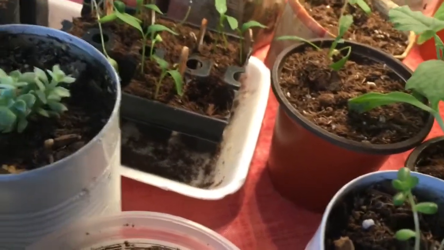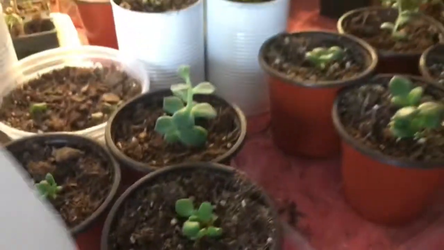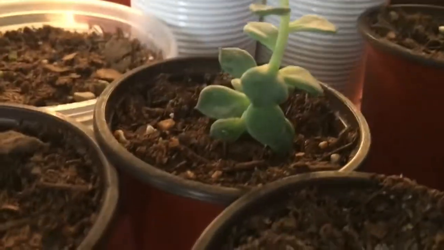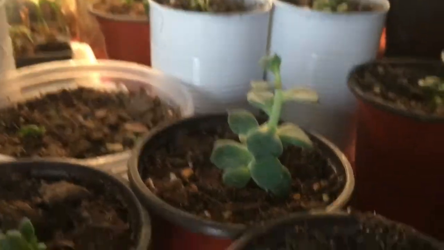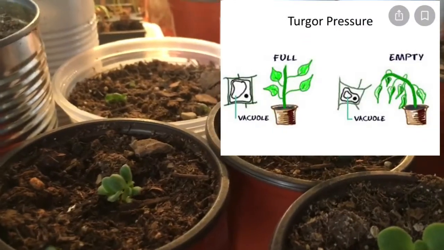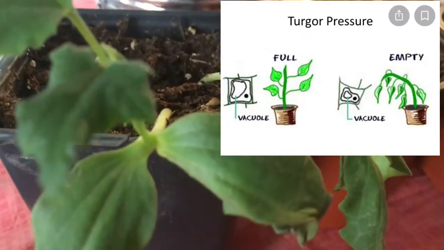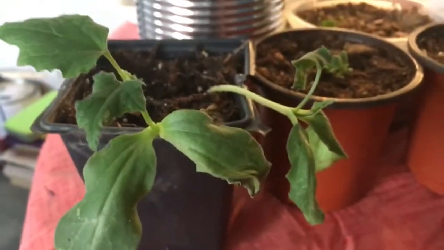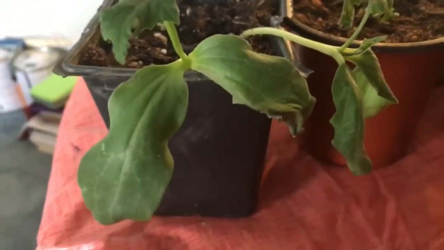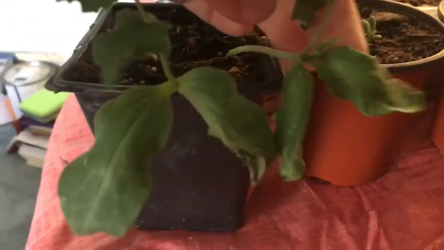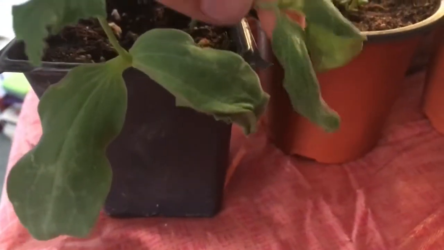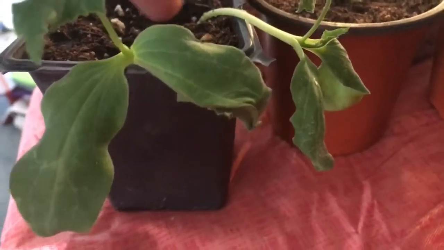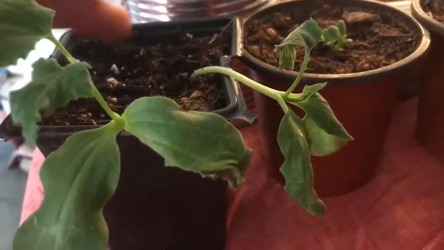So now I'm going to go back and talk about the turgor pressure. So I'm going to show a picture right now of what turgor pressure does. So basically, a good example is right now, this loofah plant was dehydrated. Like it didn't have enough water.